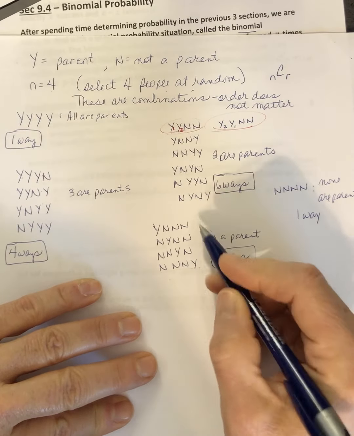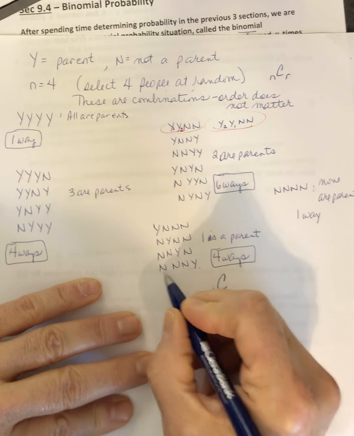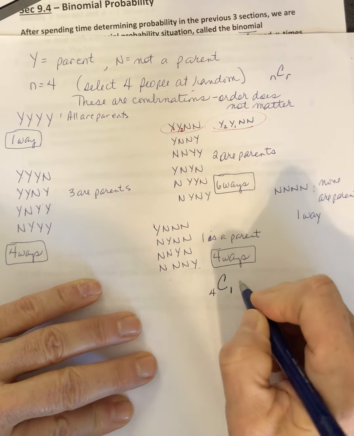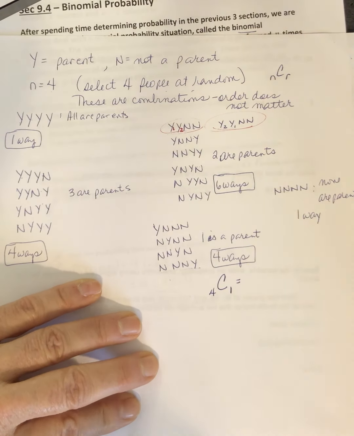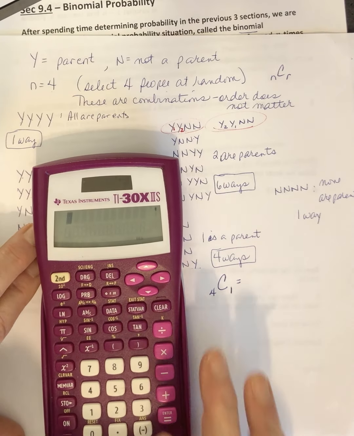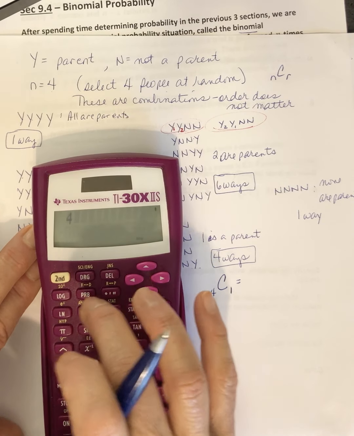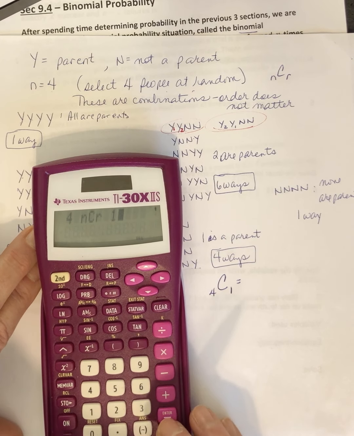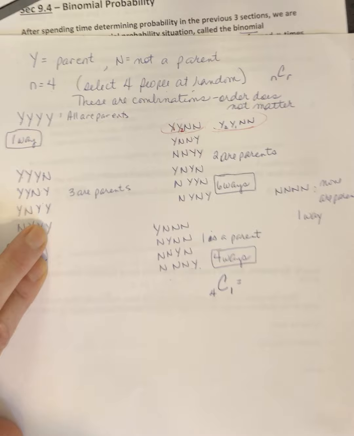So if you think about this, we have 4 trials, and 1 is a parent. So when I enter that in my calculator or use my formula, I've got 4 combination 1 is 4.